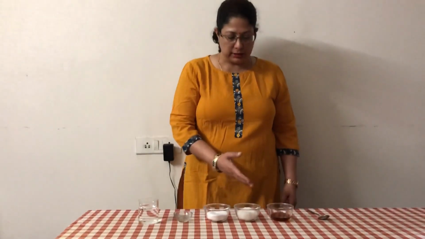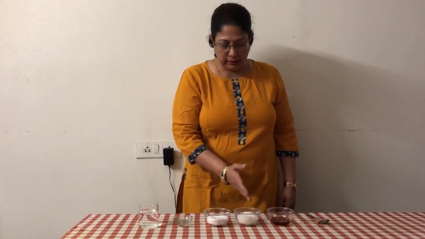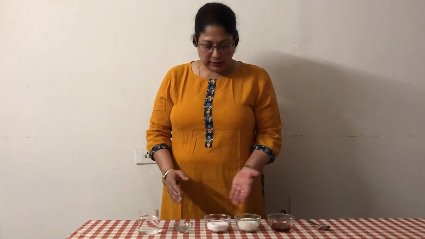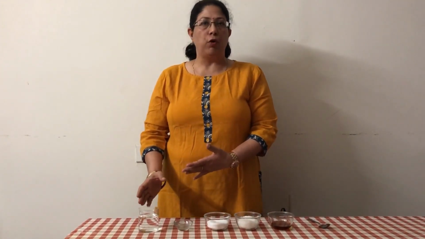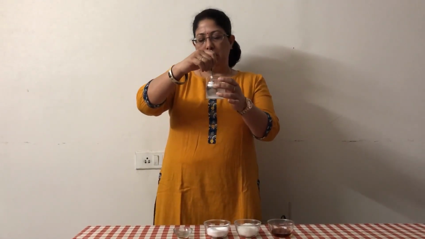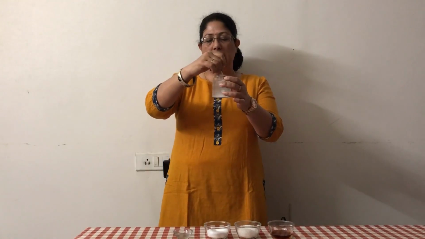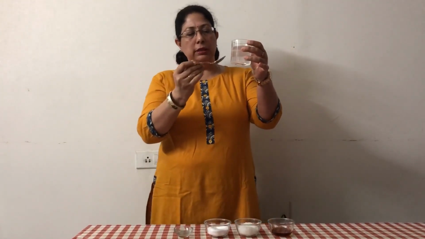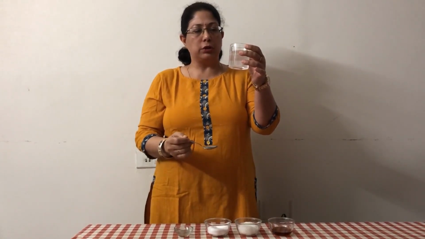about true solution. There are certain substances, as you can see: honey, sugar, salt, lemon juice and water. All these substances get dissolved in water to form a true solution. Now I have taken a glass of water and I'll add a teaspoon of salt in the water and start mixing it. Now students, can you see the particles of the salt in water?